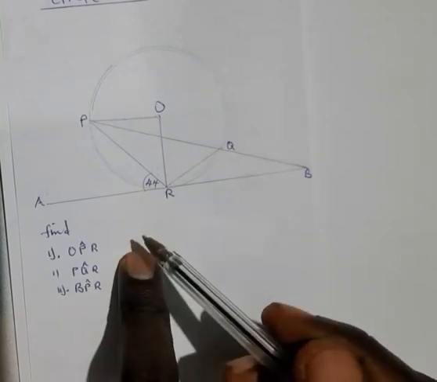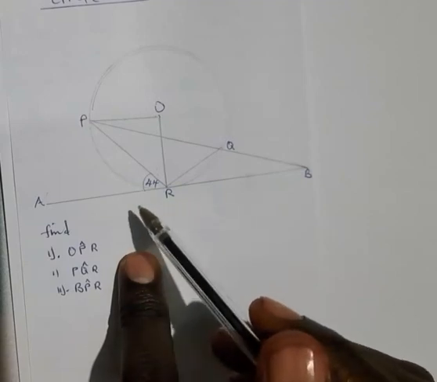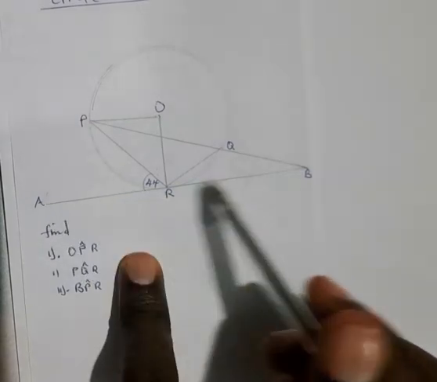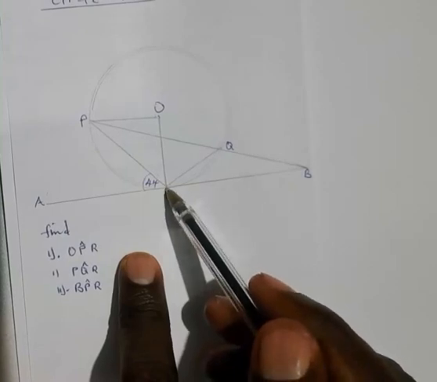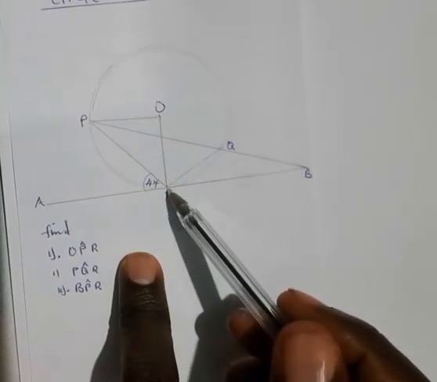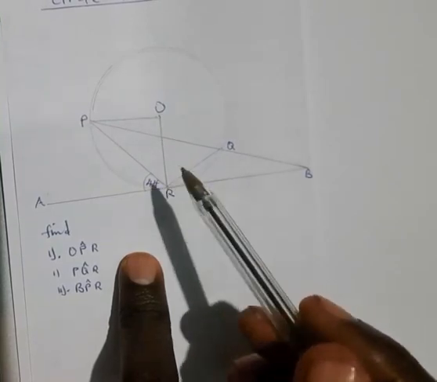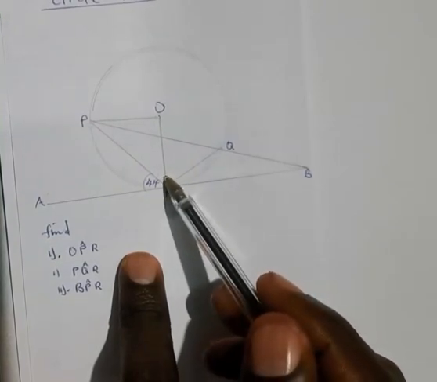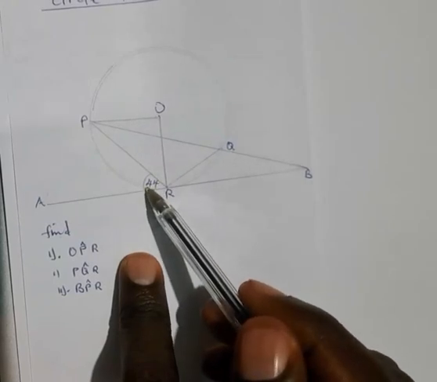The other thing I can say is that this is a tangent. A tangent is a straight line which touches the circumference of the circle at one point. So this whole line is touching this circle at one point here. The angle between the radius and the tangent is always 90 degrees. So from here all the way up to here is 90. Likewise from here all the way up to here is 90.